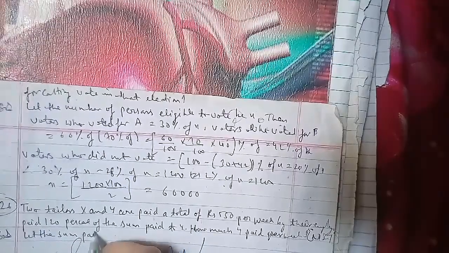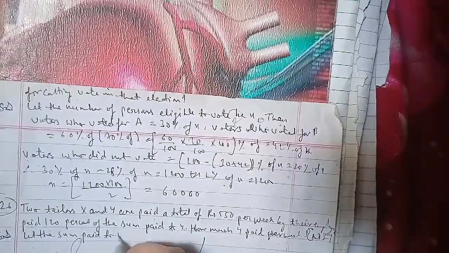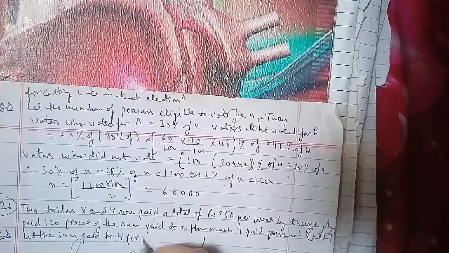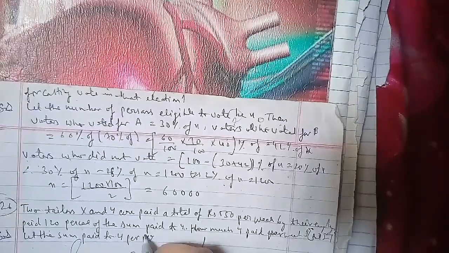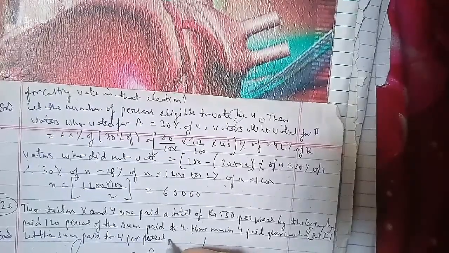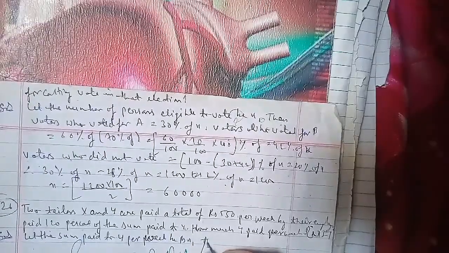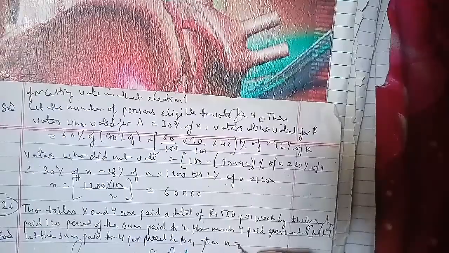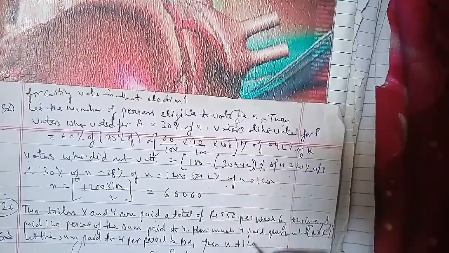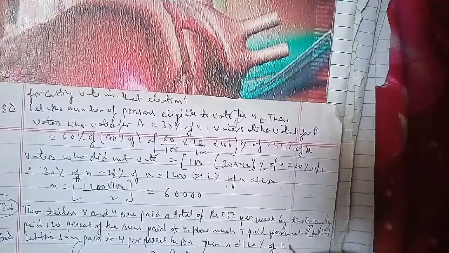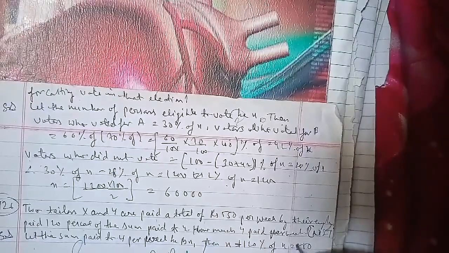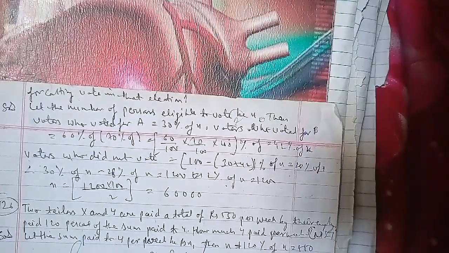Then x plus 120% of x equals 550. So in the same way, this will be added up, and we will go ahead further.